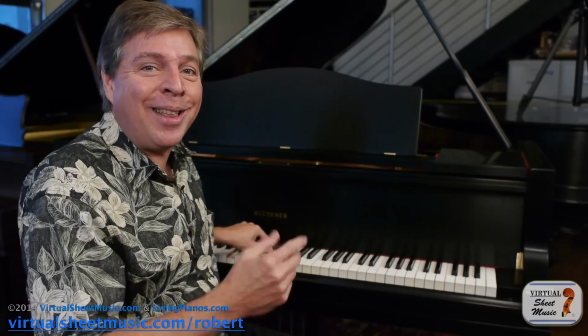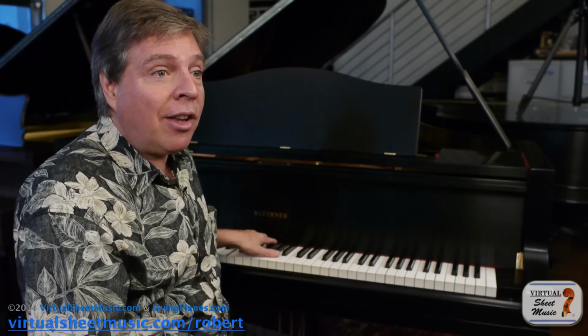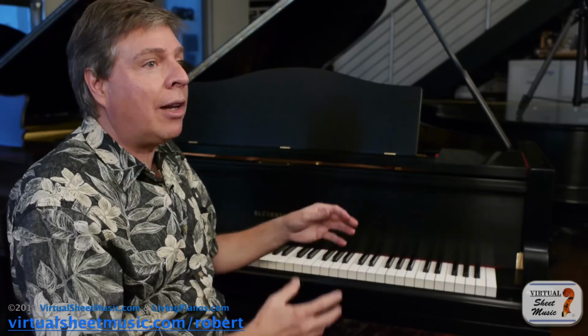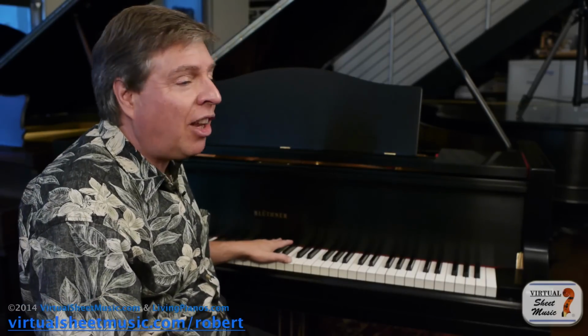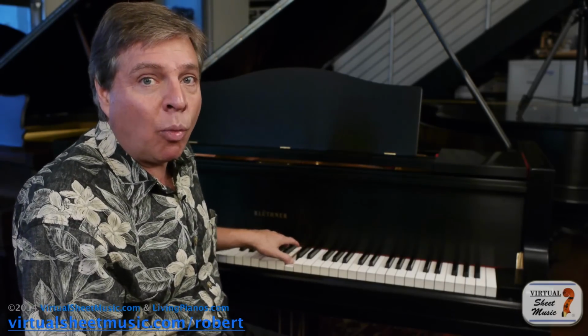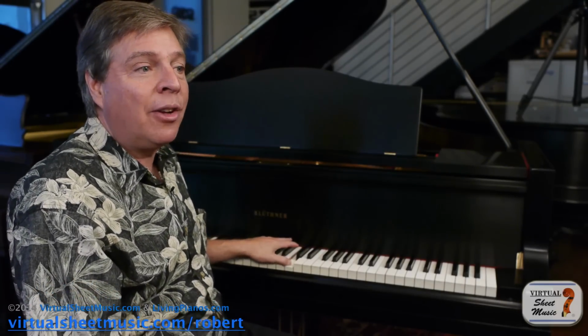Now here's the fascinating thing. Since it divides the octave in half, if you invert the tritone and go from F sharp to C, you still have a tritone. 1, 2, 3, 4, 5, 6.